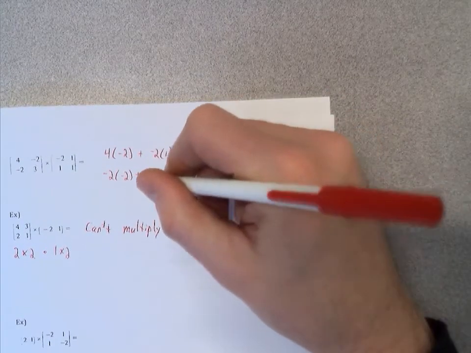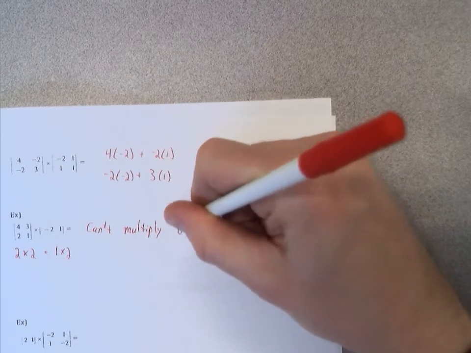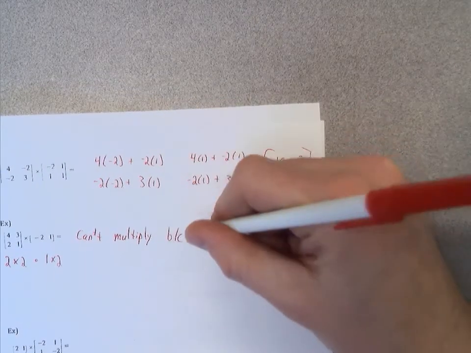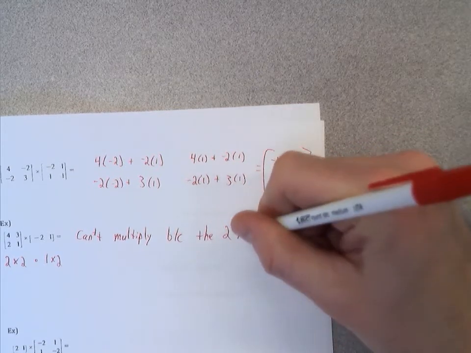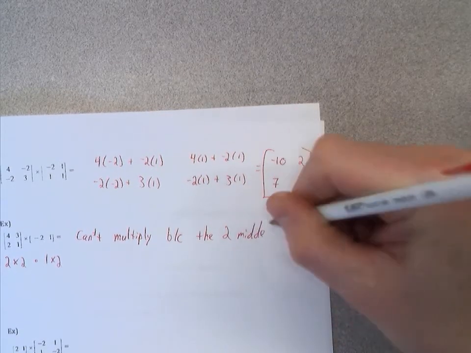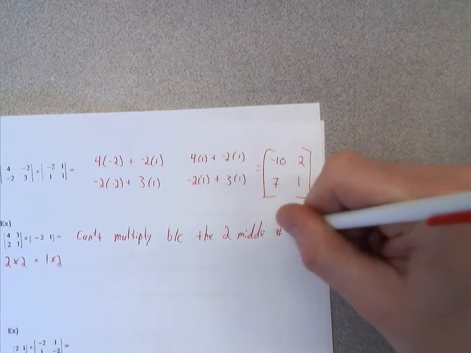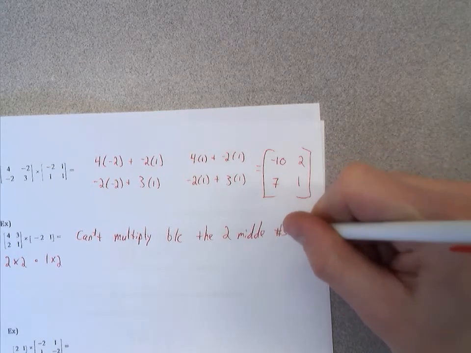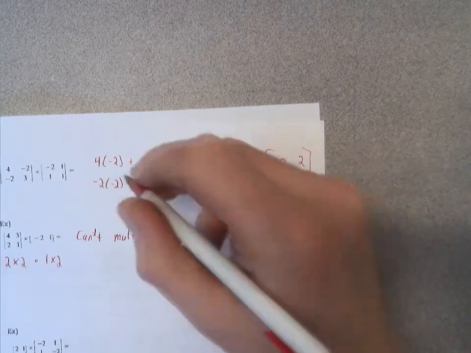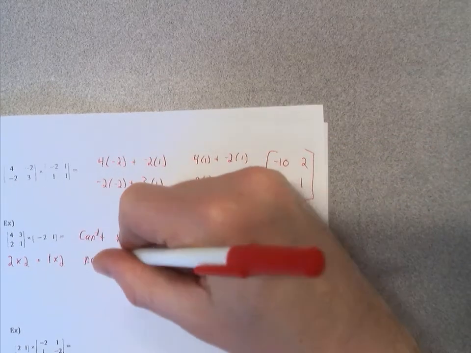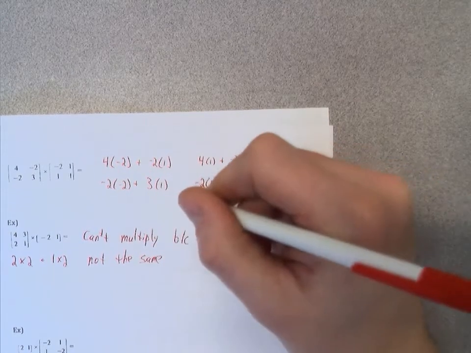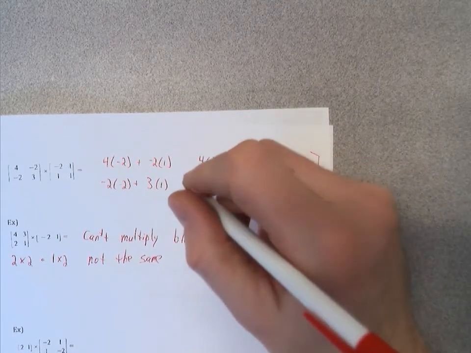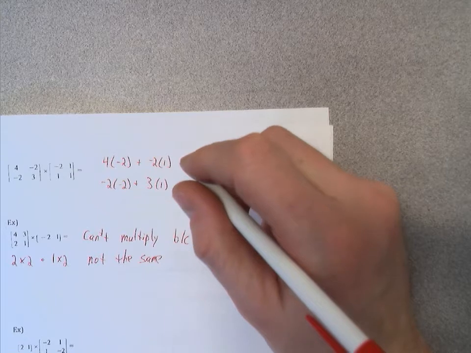We can't multiply because the two middle numbers are not the same. Since those two middle numbers are not the same, it's not going to work.